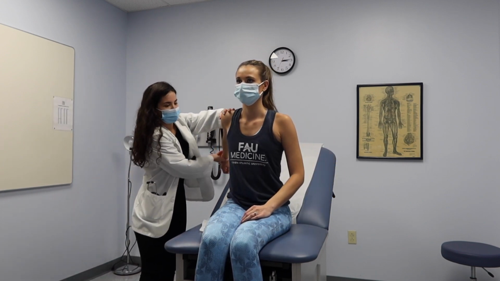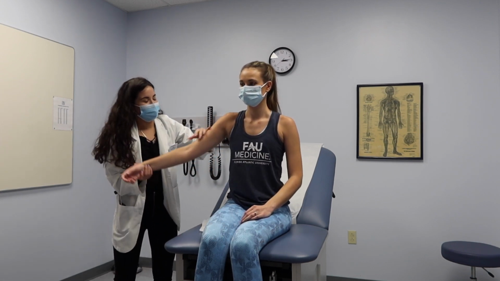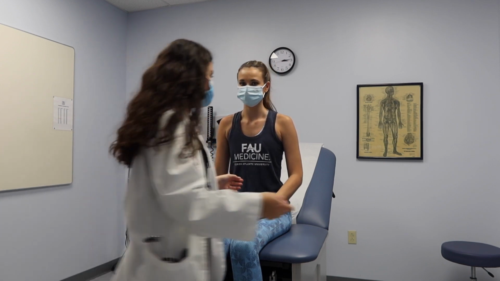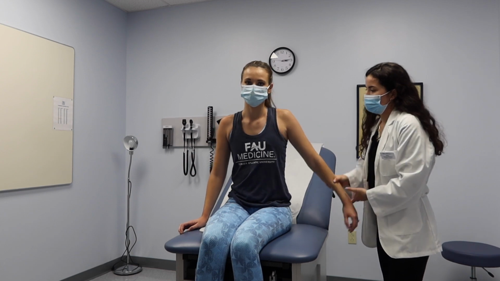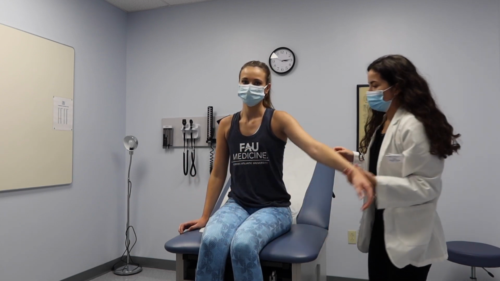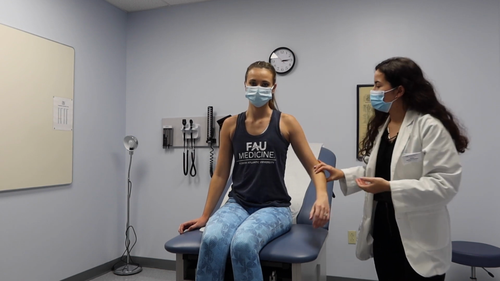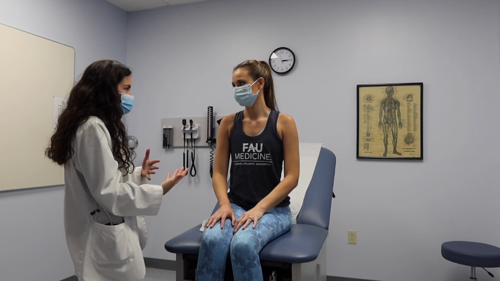Flexion, extension, adduction, abduction, external rotation, internal rotation. Any pain with that? No. Okay, so we're going to proceed to the elbows now.